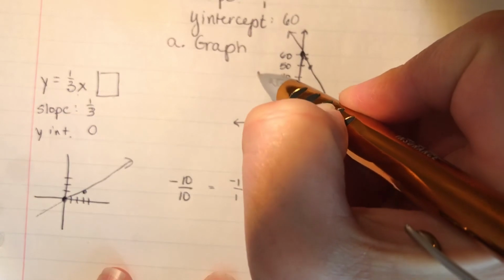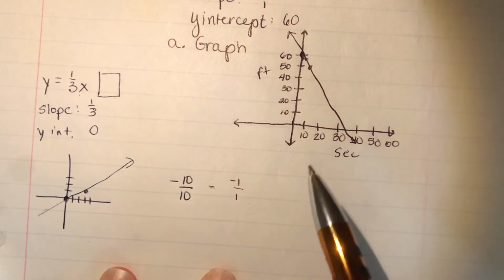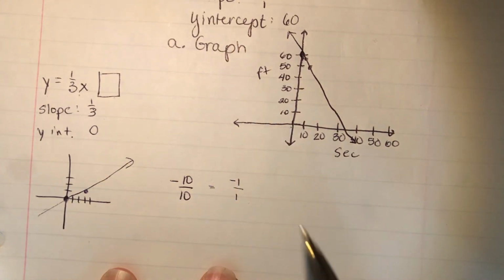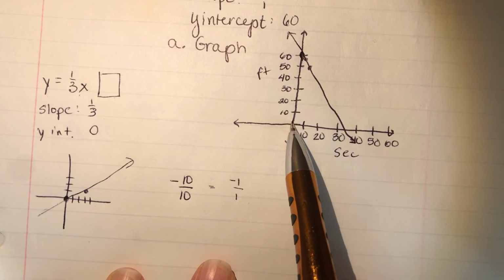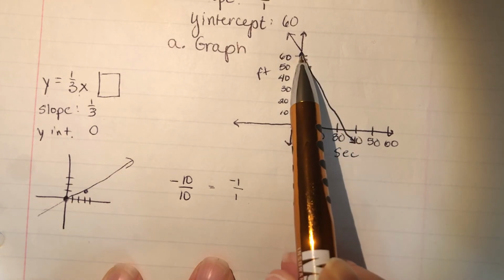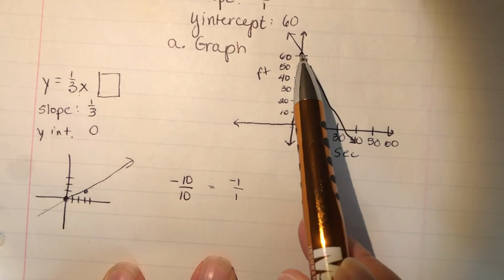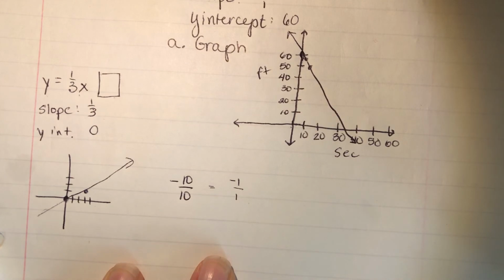So this is feet, this is seconds, and so we know at 0 seconds, the kite's at 60 feet. At 1 second, so remember, it went down 1 over 1. At 1 second, it would be at what? 59 feet. At 2 seconds, it would be at 58 feet, and so forth.